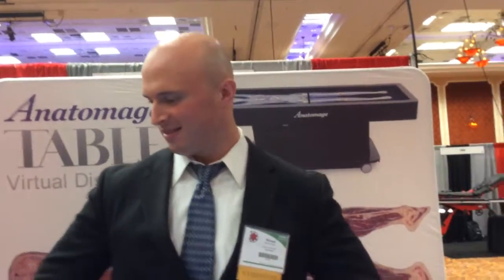How many gigabytes would a digitally dissected cadaver be? It's typically might be 100 megabytes. It's not even a gigabyte. That's it, 100 megabytes? Yeah. Wow. That's amazing.